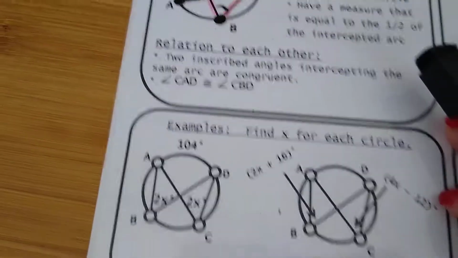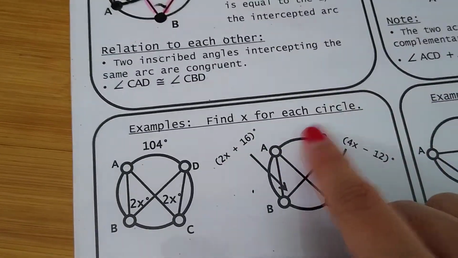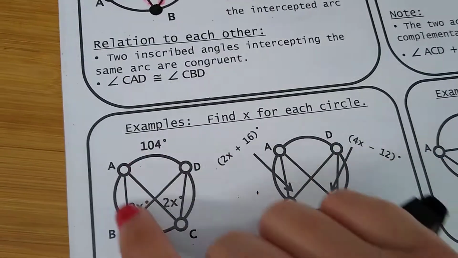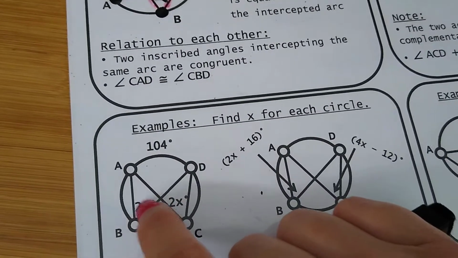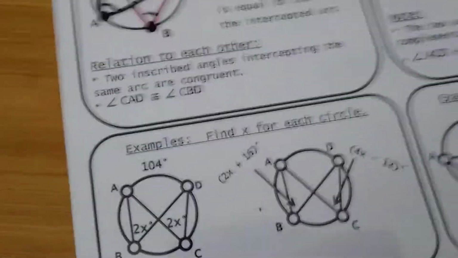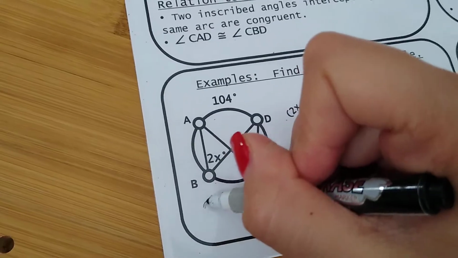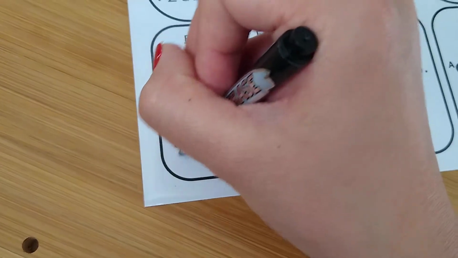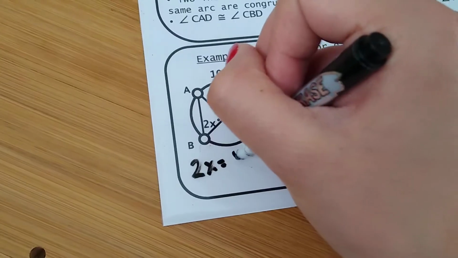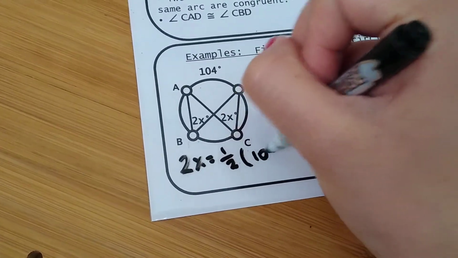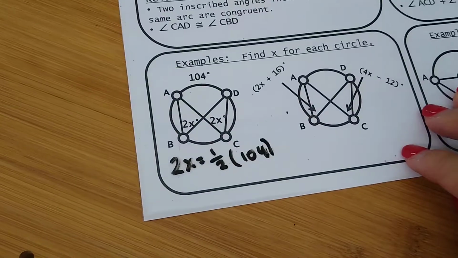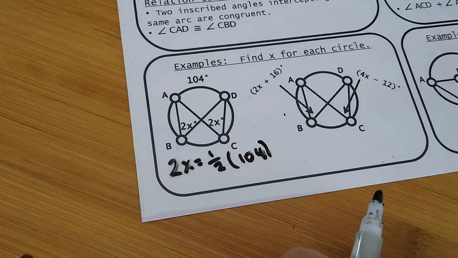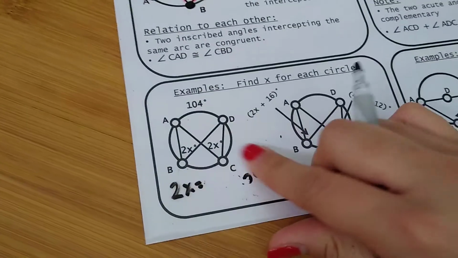Okay, let's move on to the first set of examples. They're telling us to find x for each circle. For this circle, I know that both measures are going to be the same. Let's see, this one doesn't work very well. Let's try another one. 2x equals 1/2 of 104. So 1/2 of 104 is 52. I'm just going to erase this and write 52.